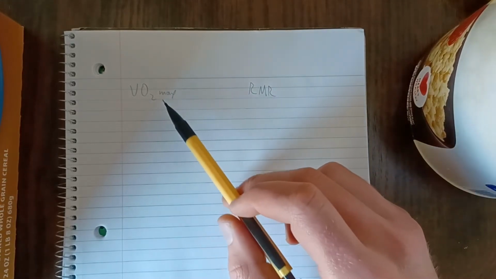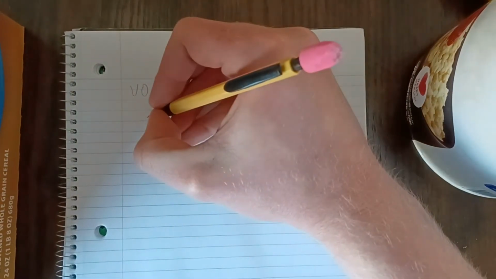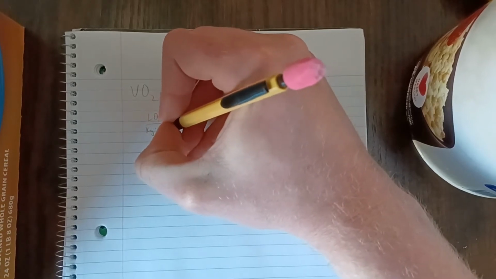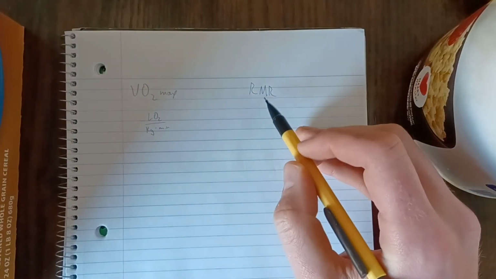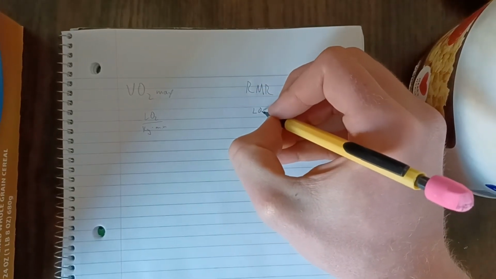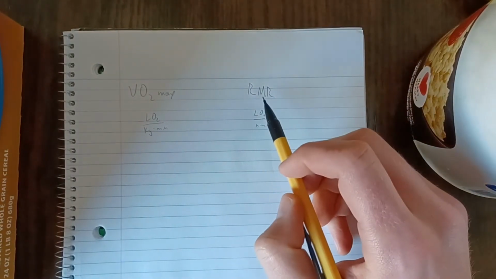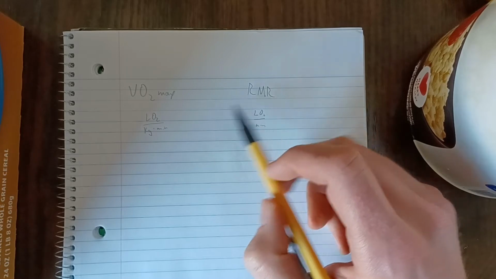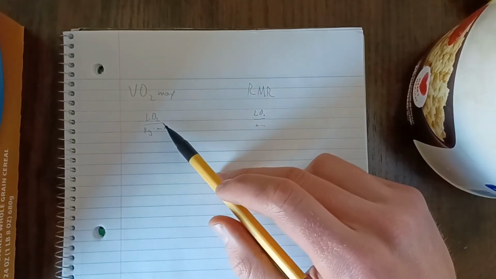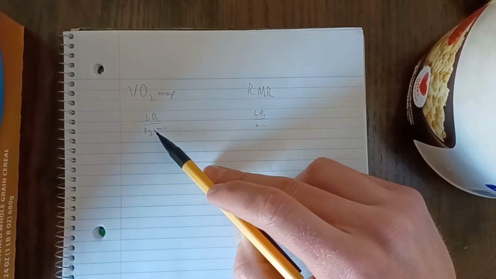So your VO2 max is kind of like your price per ounce. It's in terms of liters of oxygen per kilogram per minute, versus your resting metabolic rate, which I think should be liters of oxygen per minute. So this is your total cost. This is how much your entire body uses. VO2 max is how much 1 kilogram of your body uses. So that's the difference there. The VO2 max lets you compare your metabolism to other people.